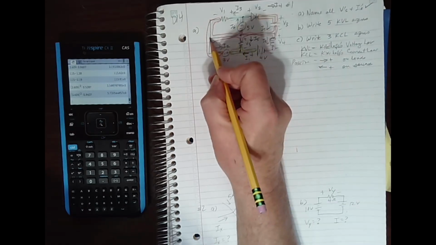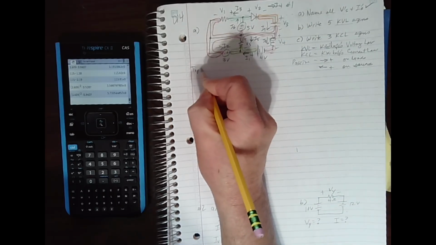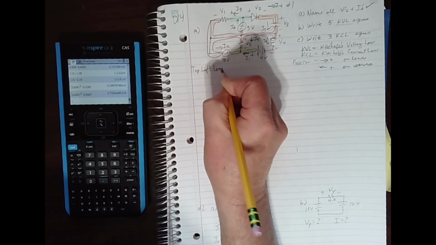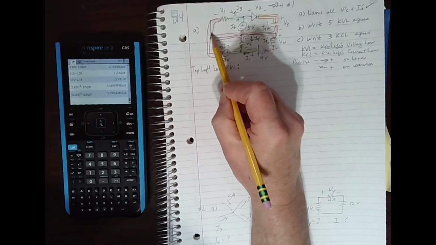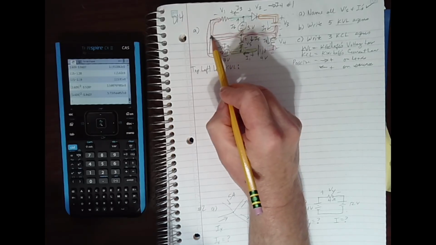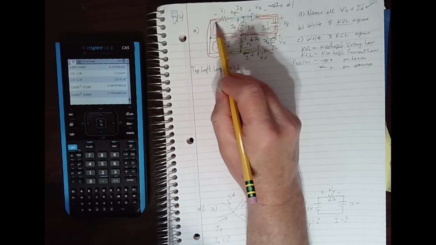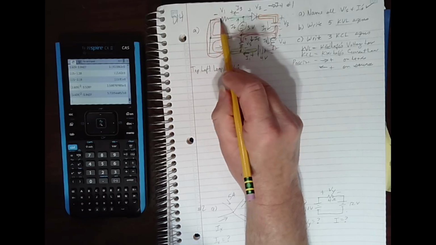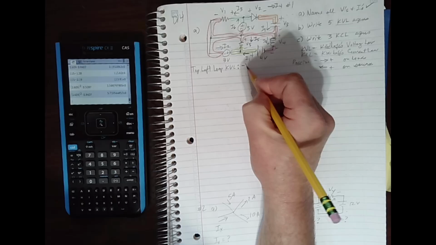So let's practice. Let's do the top left loop KVL. What do we get? We're going to start here and go around. Just think of walking around this wire and you come to a side. Whatever side of the voltage you hit when you come to an element, we hit the negative there. So I'm going to say negative V1.